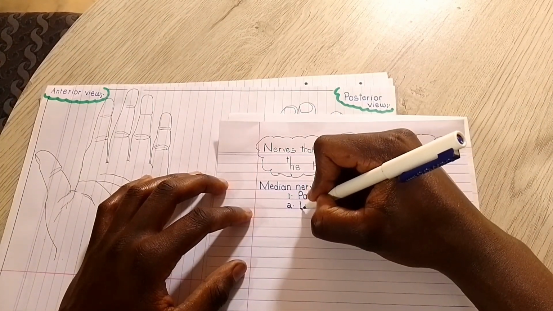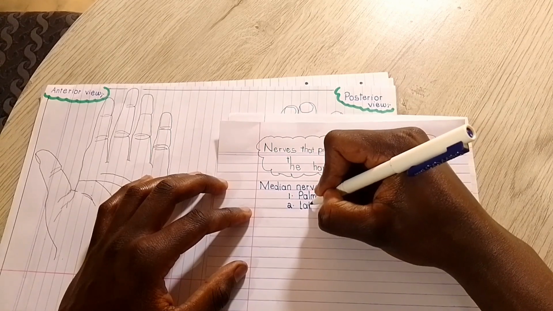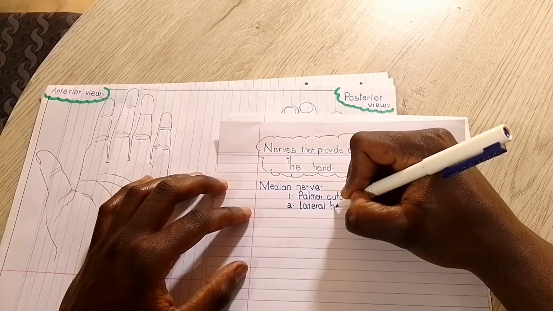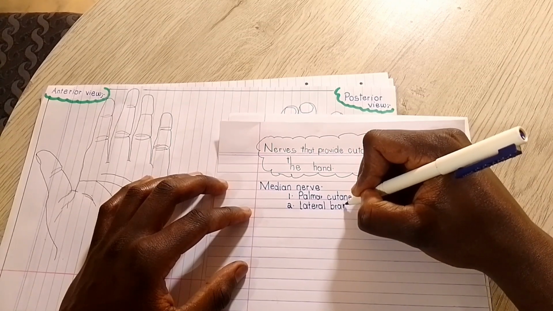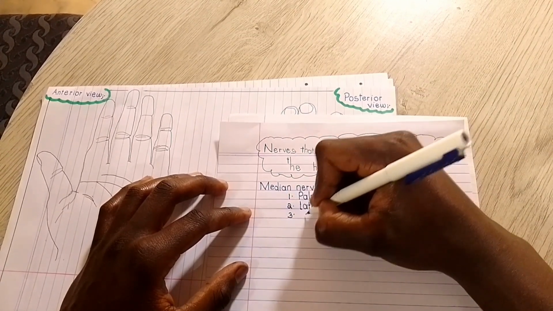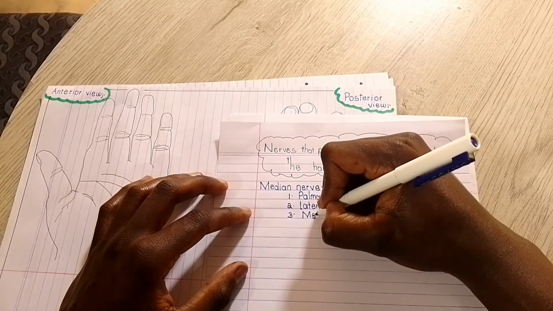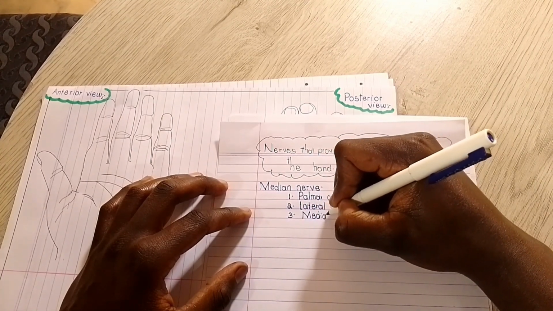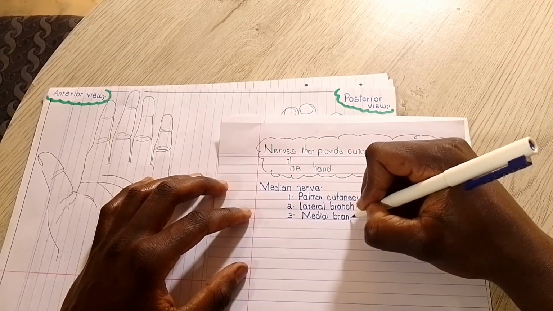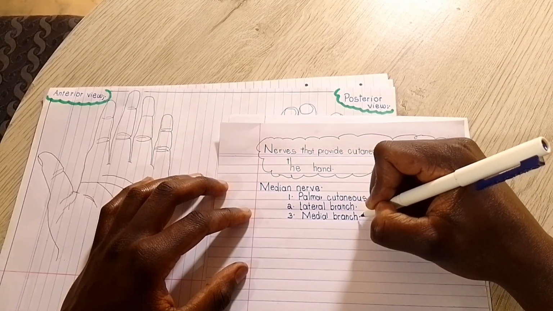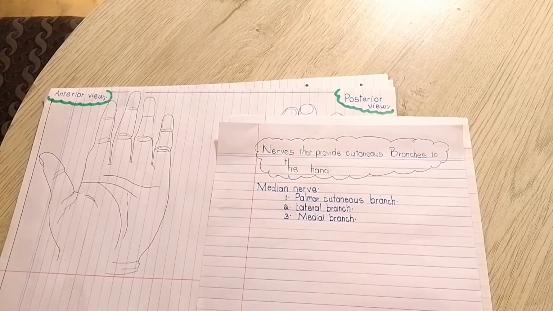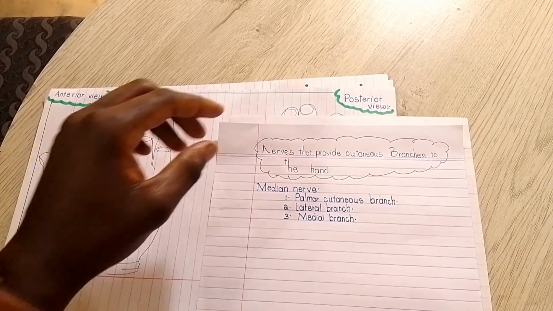So first and foremost, we have its lateral branch, as well as number three, we have its medial branch. So these are the different cutaneous branches of the median nerve to the hand.